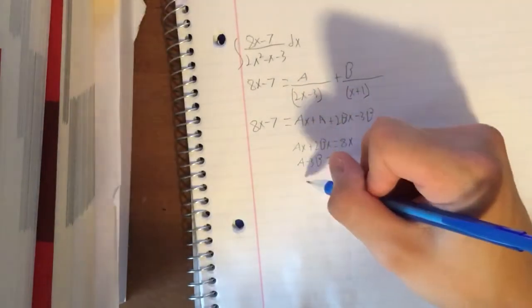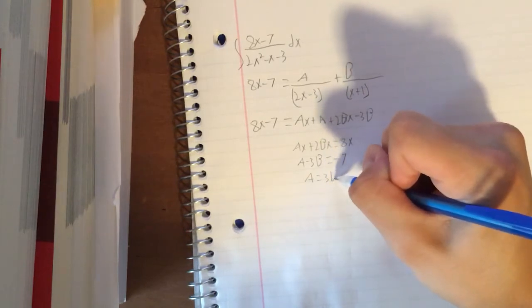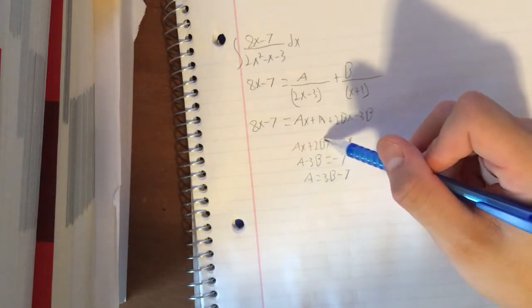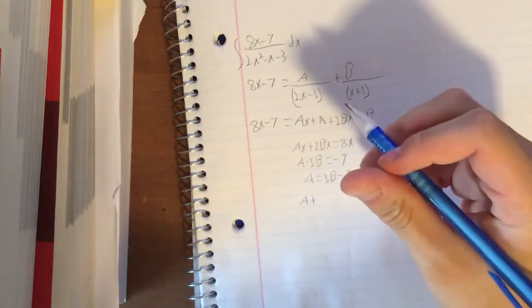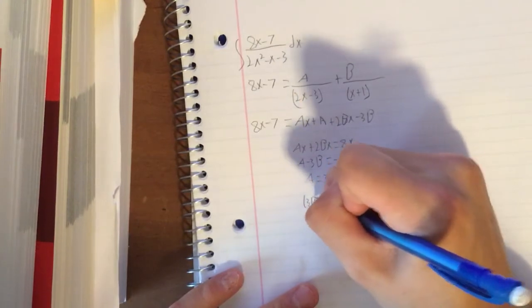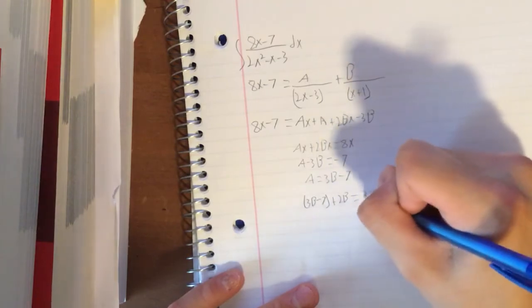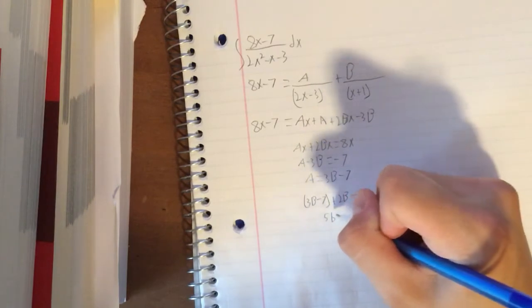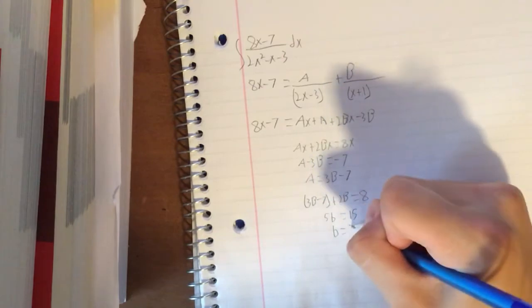So if we do this one, we can do a equals 3b minus 7. From here, we can substitute that into up here. So it'll be 3b minus 7 plus 2b is equal to 8. That gets us to 5b equals 15. Therefore, b equals 3.